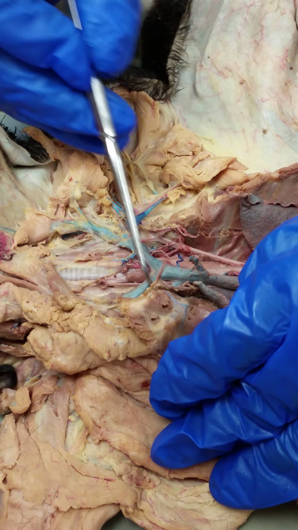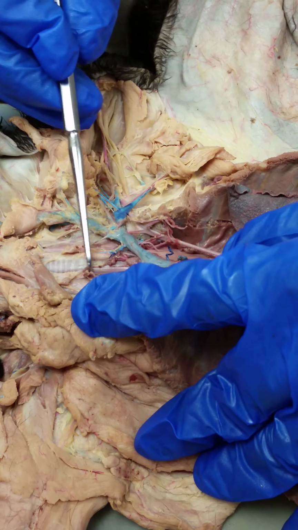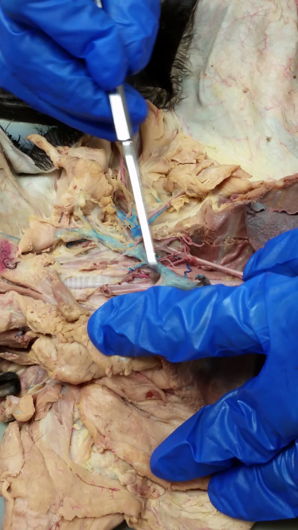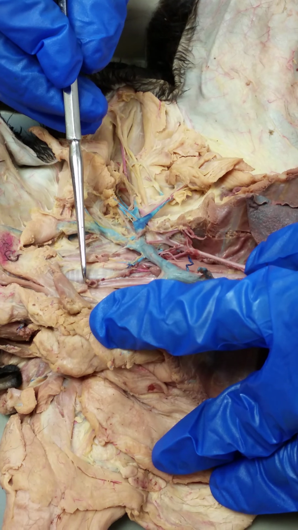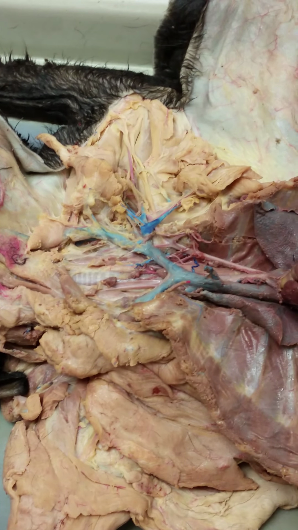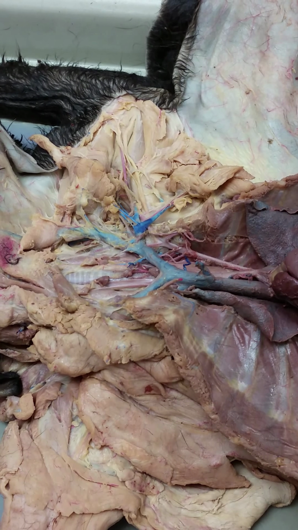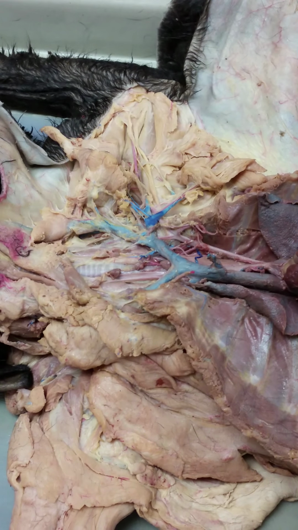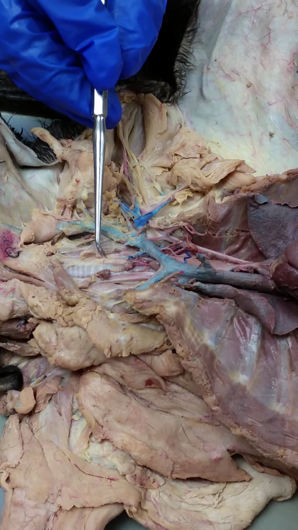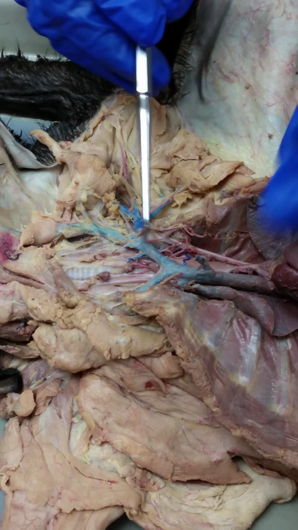Subclavian artery here that's got the right internal mammary branching off of it. And then you've got these two main arteries here, its other two main branches, the right common carotid and the left common carotid here. Okay, so now I've got right and left common carotids going up the side of the throat, as well as the external jugulars, right, going up the side of the throat. And then your internal jugulars here also run parallel to the common carotids, okay?